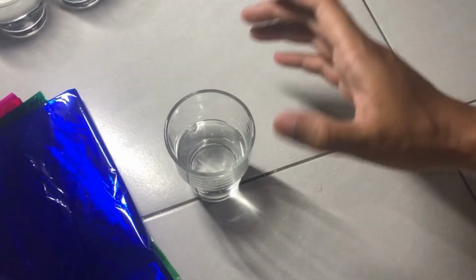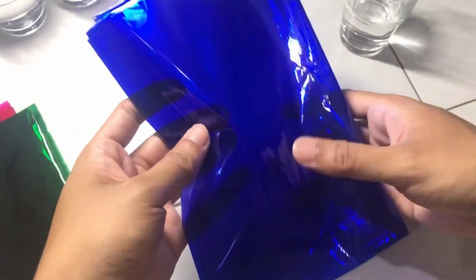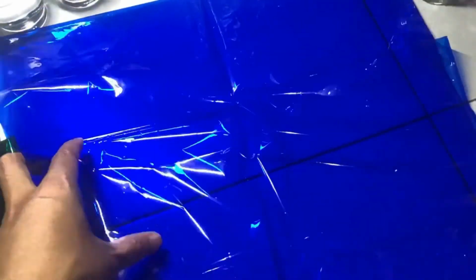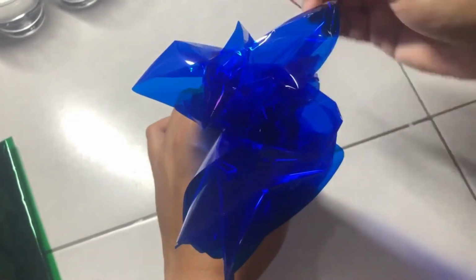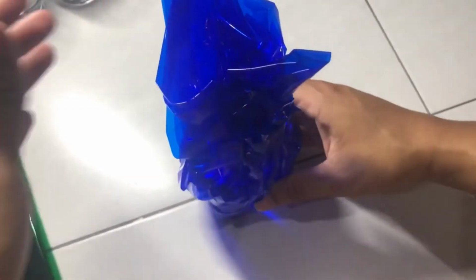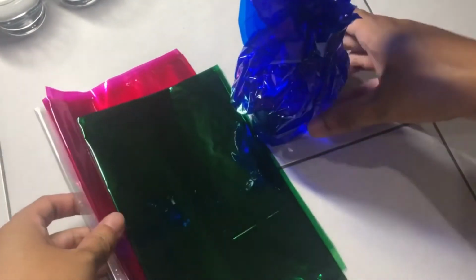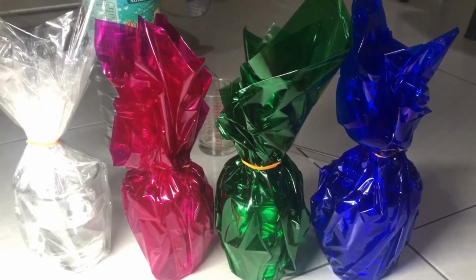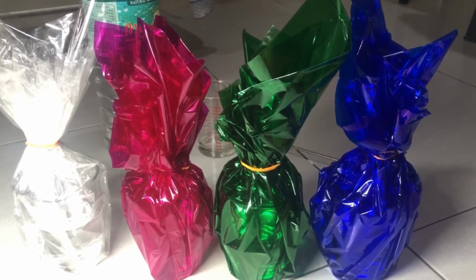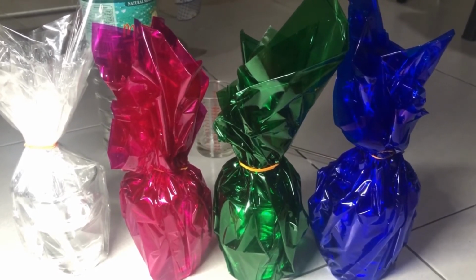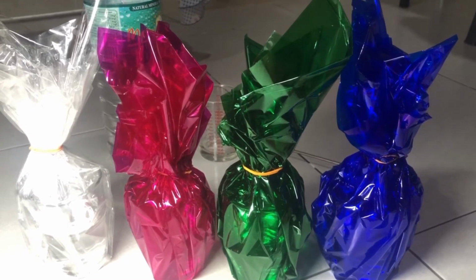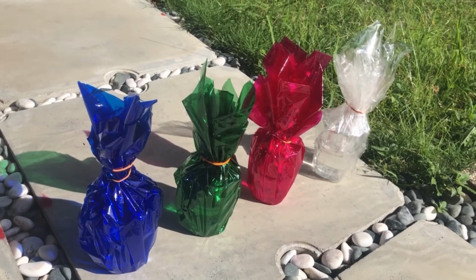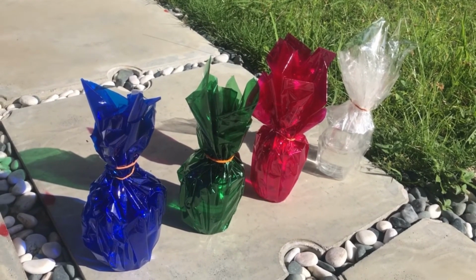And then wrap the glasses with the cellophane sheet. Repeat the same process for the green, red and transparent cellophane sheets. After completing wrapping the 4 glasses with 4 different colors of cellophane sheet, place the glasses under the sun for 2 hours. After 2 hours, take the reading of the water temperature for all the glasses and record it.